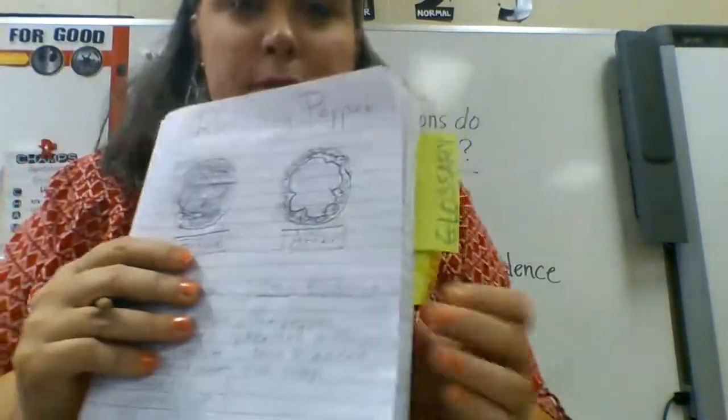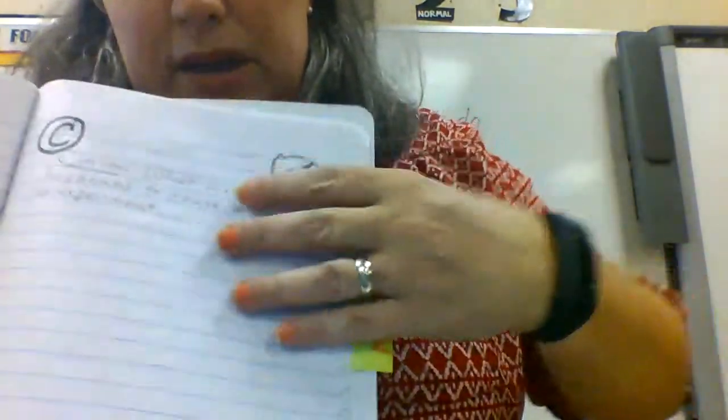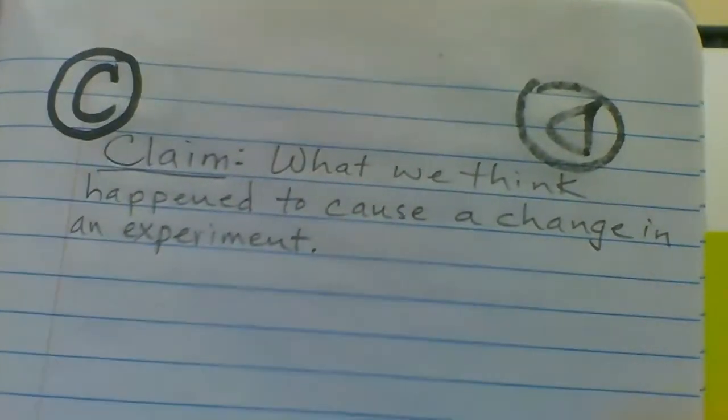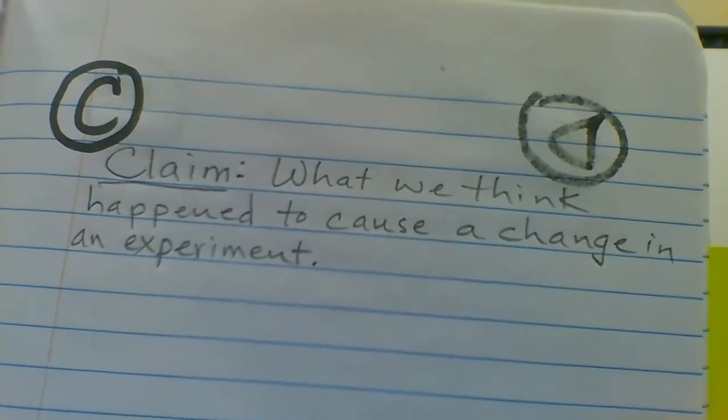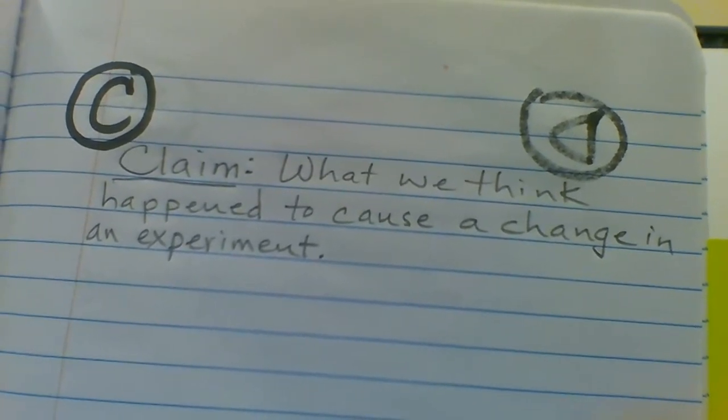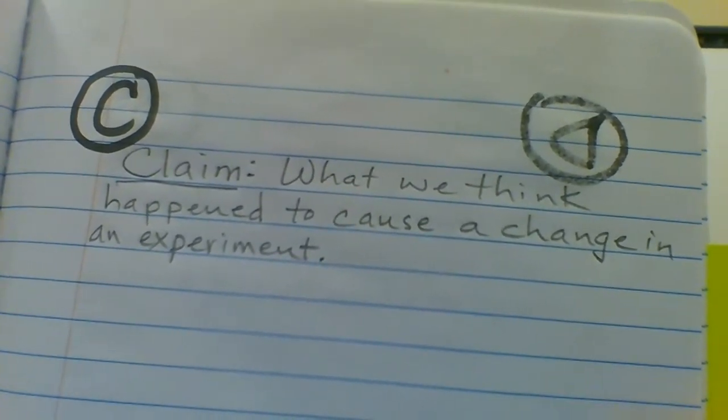So we need to flip. Do you remember the glossary parts you created for me? It should be tabbed on the side with a sticky note. Let's start with claim. Claim doesn't start with an A, claim doesn't start with a B, but claim sure starts with a C. Claim. What we think happened to cause a change in an experiment.